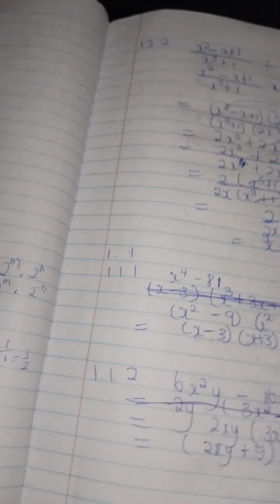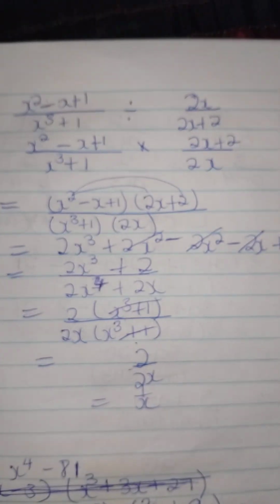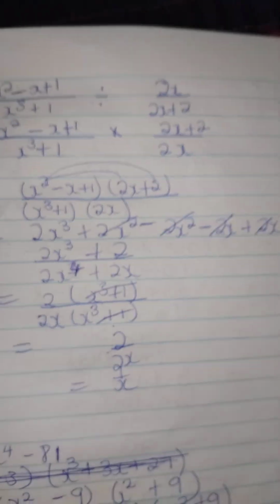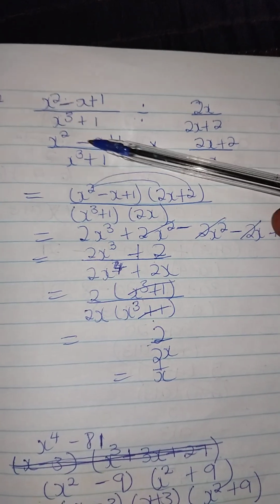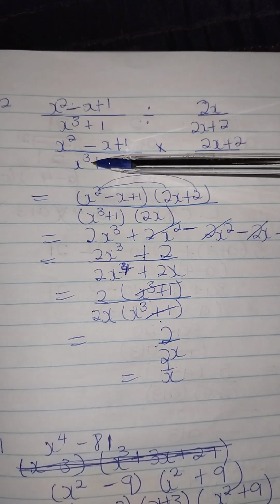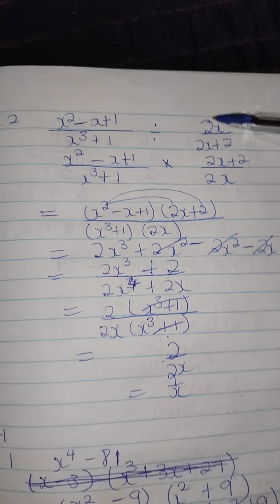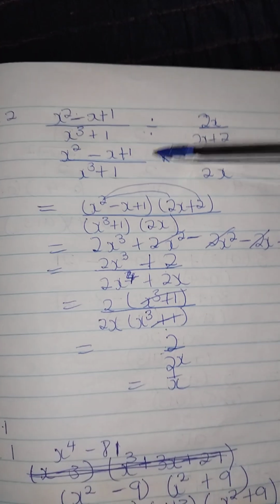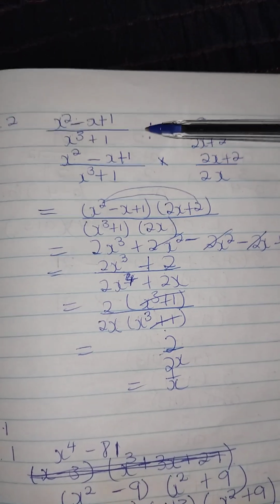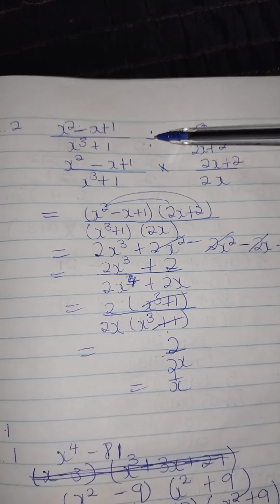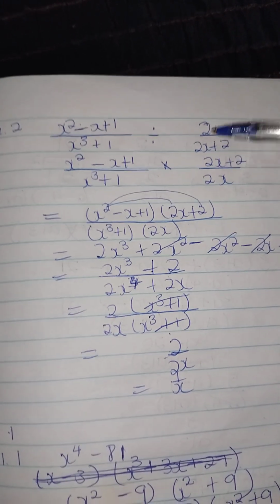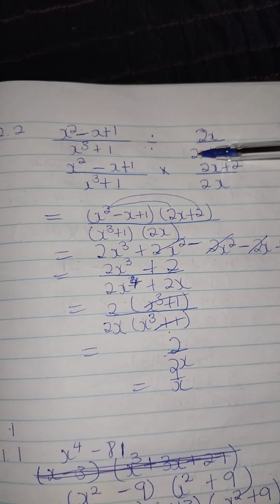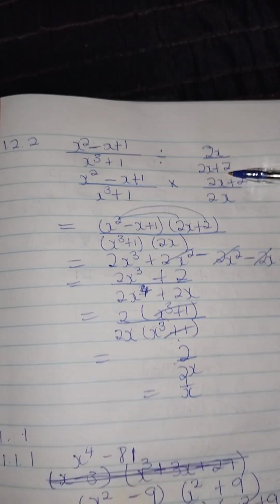And then we come here. Whenever you are dividing a fraction by a fraction, it's always easier to just take the first one and multiply by the inverse, and this was 2x over 2x plus 2. But when you do the inverse, you need to change division to multiplication. Then 2x goes at the bottom, and 2x plus 2 goes on top, ne?